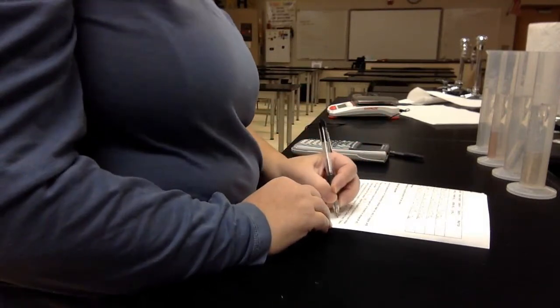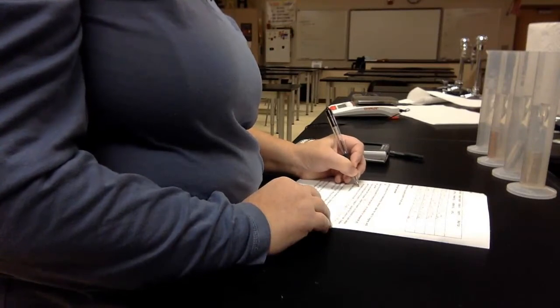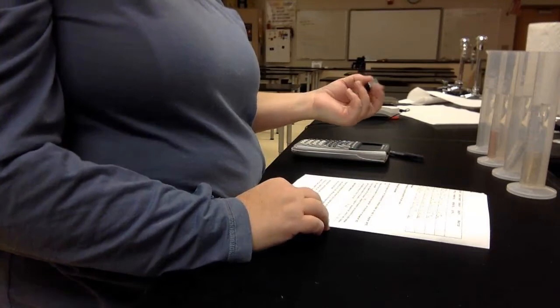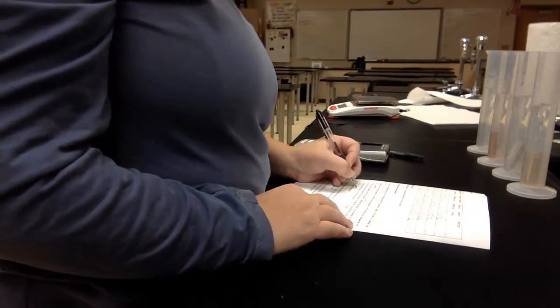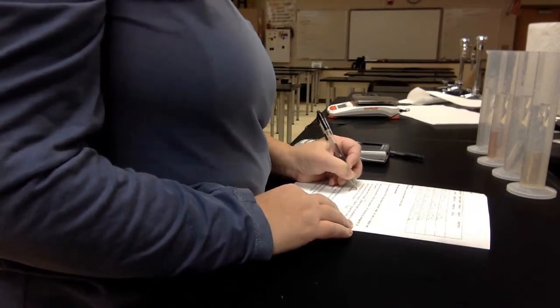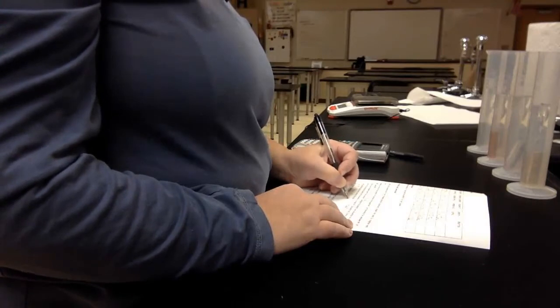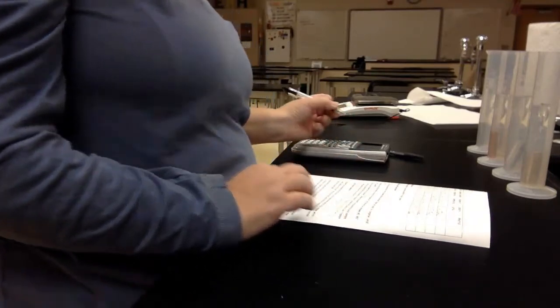So error reading volume at any point, because then we don't have to write it all the time. And then we also could have had an error reading the balance. What if our balance only went to whole numbers? Then it wouldn't be very accurate. So not a very precise balance. It only went a couple spots, okay?